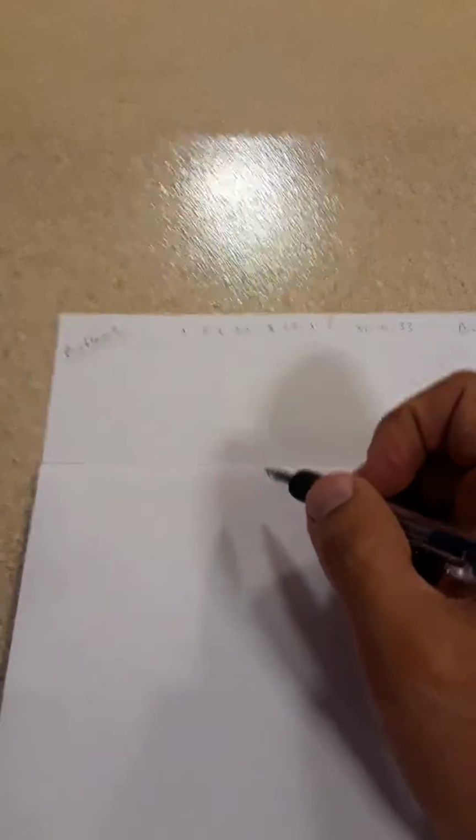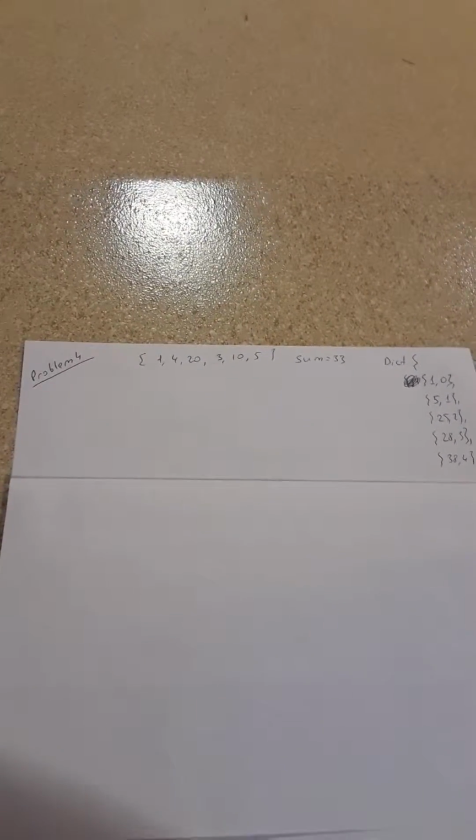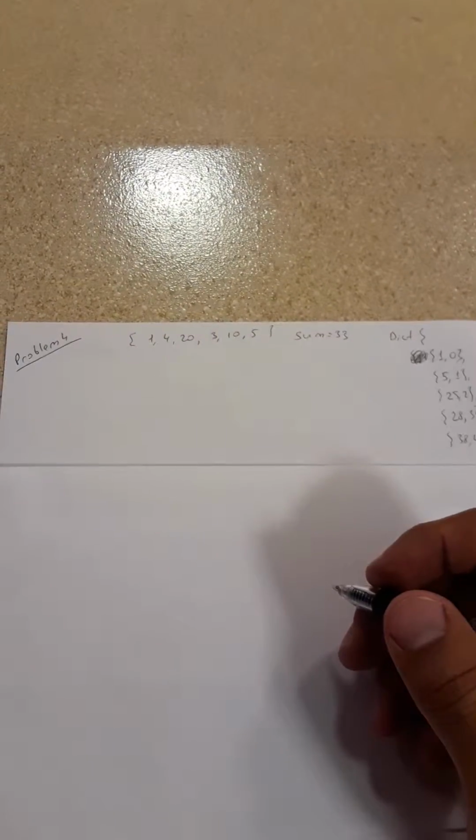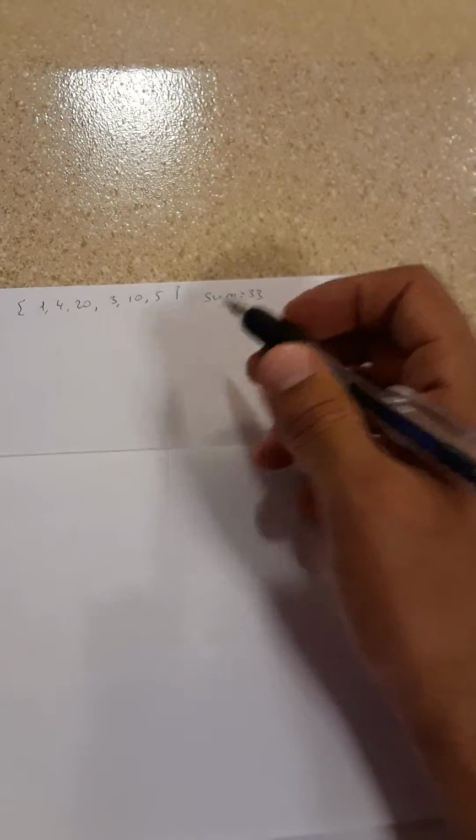Hello, problem number 4. In this problem we have an array of integers, and here we have to find a subarray where the sum is equal to the target sum. So how are we gonna do this? In this example approach we will use a dictionary.